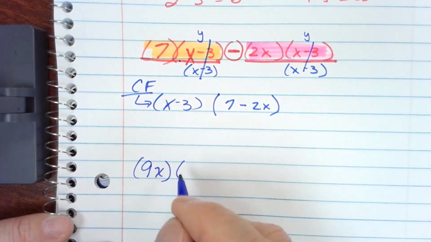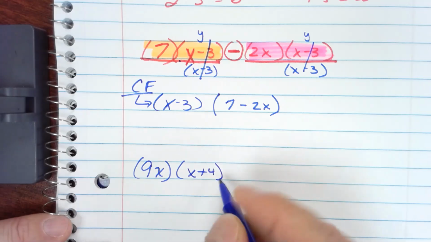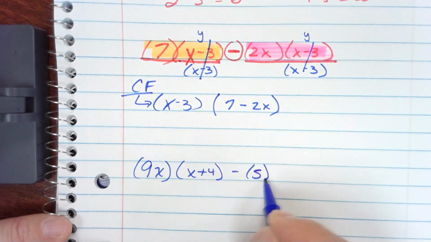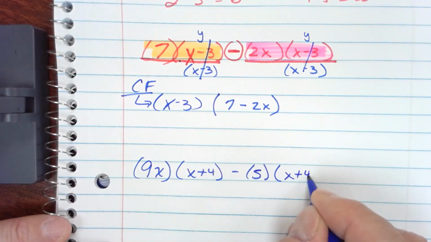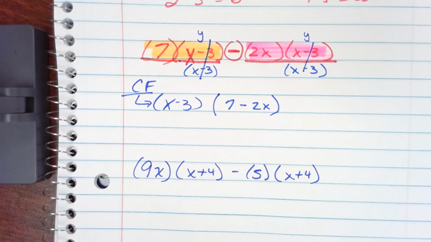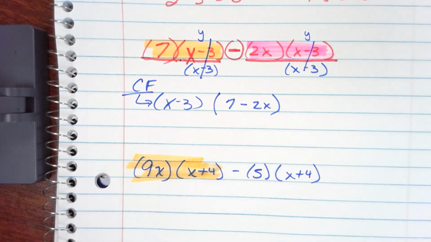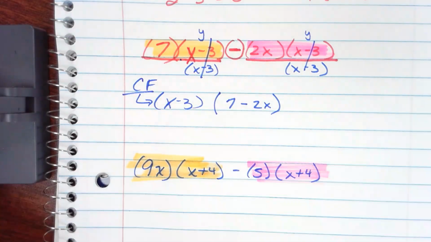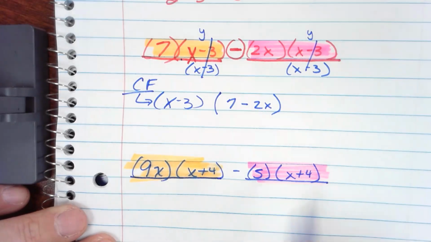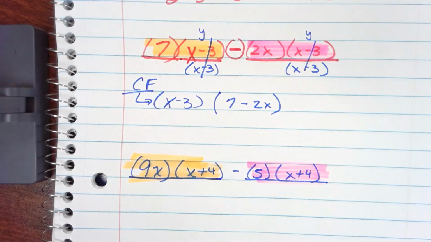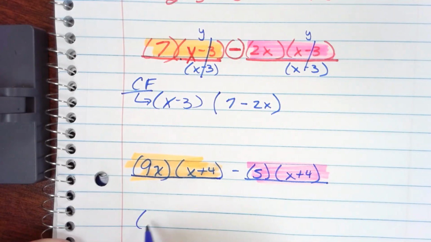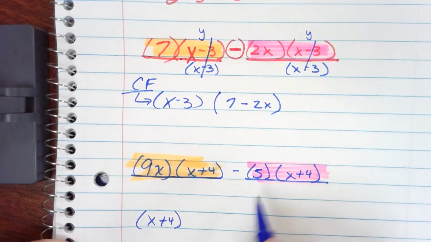9x times x plus 4 minus 5 times x plus 4. The two factors that appear in each of the terms is x plus 4.